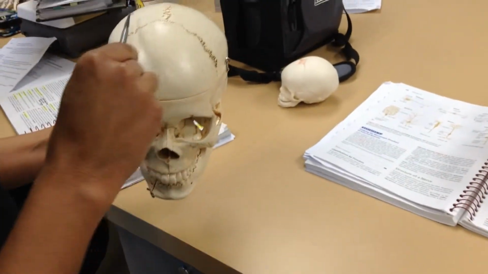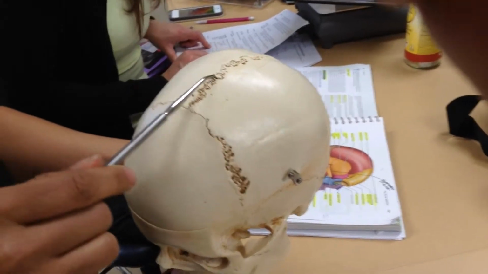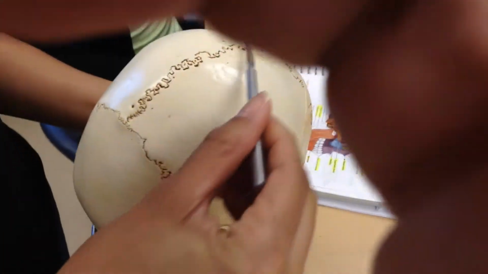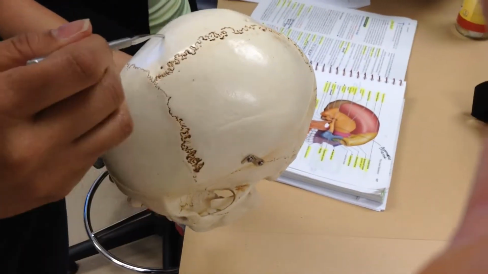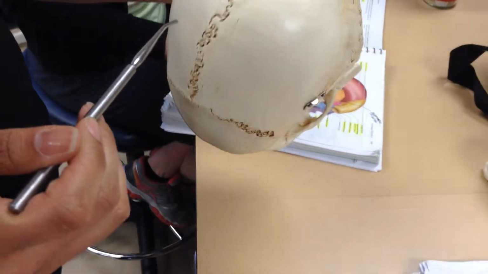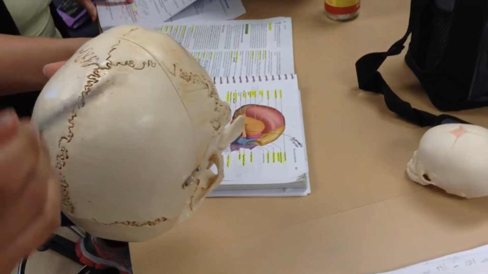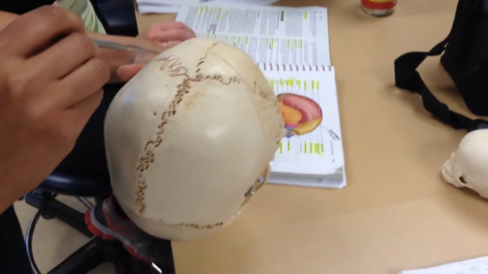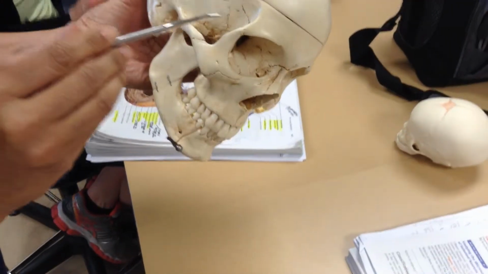frontal cranial bone. And then the sagittal, which is midline between the two parietals. And then the lambdoid, which is between the occipital and parietal. And the squamous, which is between the temporal and parietal.